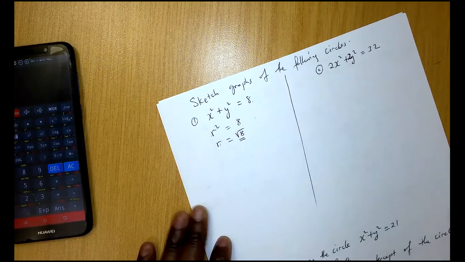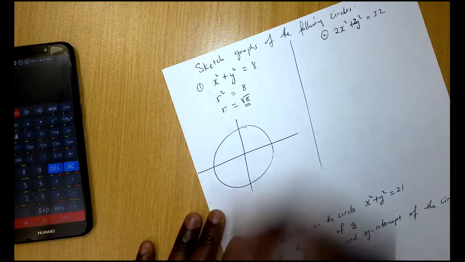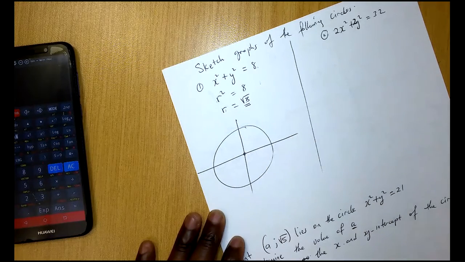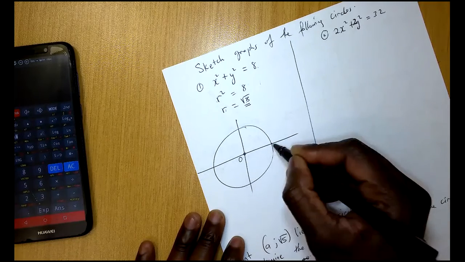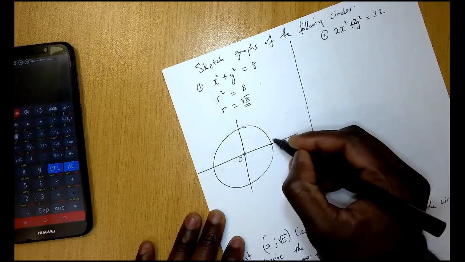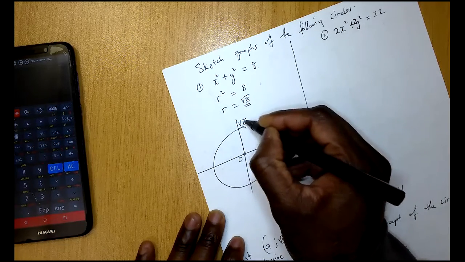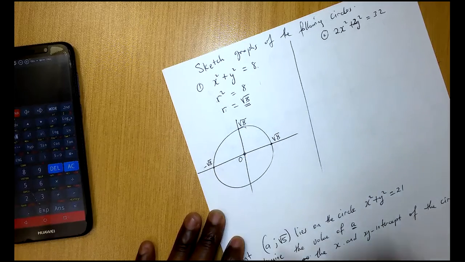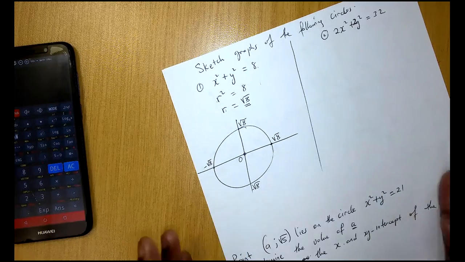So we're going to sketch a graph here like this. Okay, that's our center. And r is root 8. So from 0, our center, to the x value on the circumference, it's root 8. This side here also is going to be root 8. And on the other side it is going to be negative root 8, because it's the negative side. And that side is also negative root 8. That's a sketch. We're done.